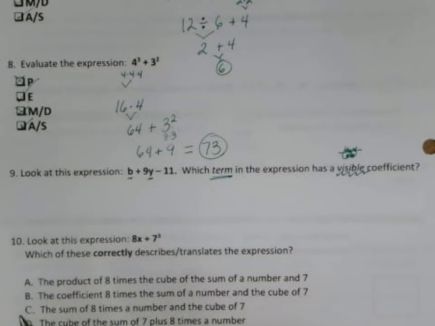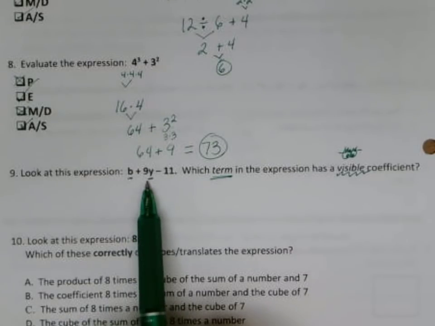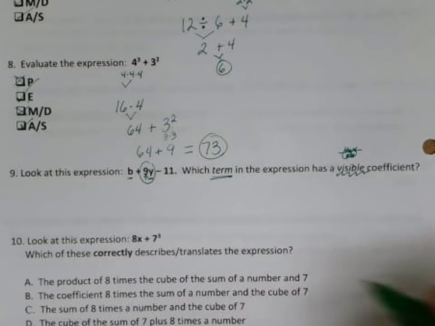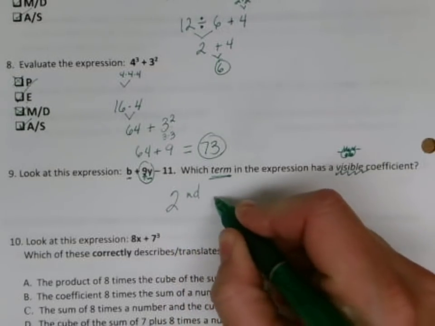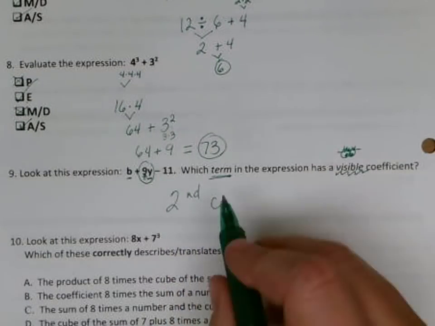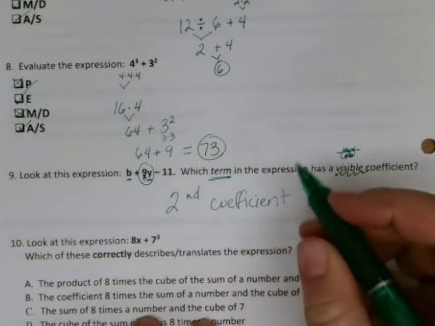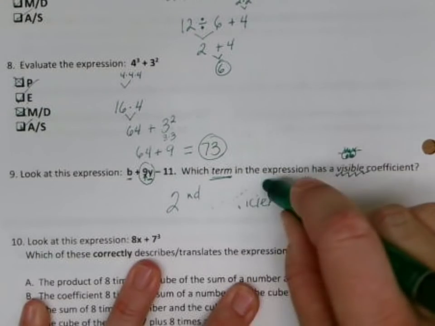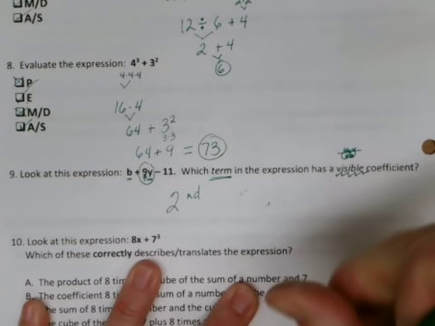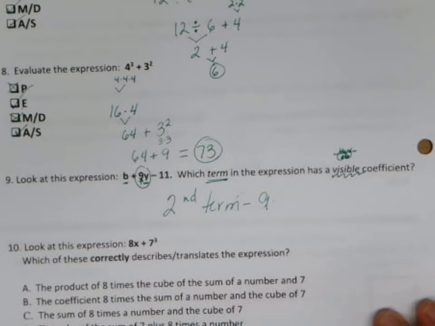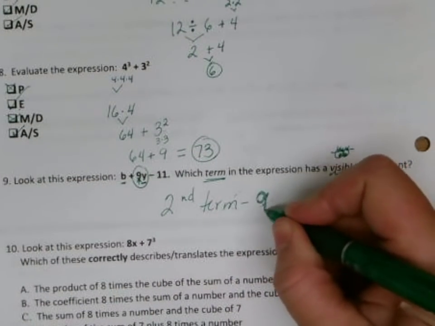Nope. Must have an invisibility cloak on. It does have an invisibility cloak. The invisibility cloak is hiding the 1. So the second term has a visible coefficient, which is 9. My answer is the second term, and the coefficient is 9. Second term, and it is 9. All right, so we have our 9 here.